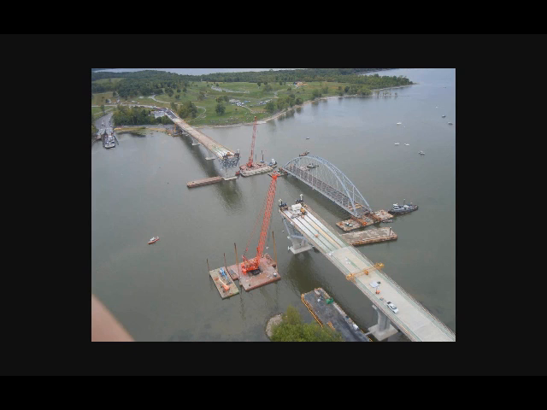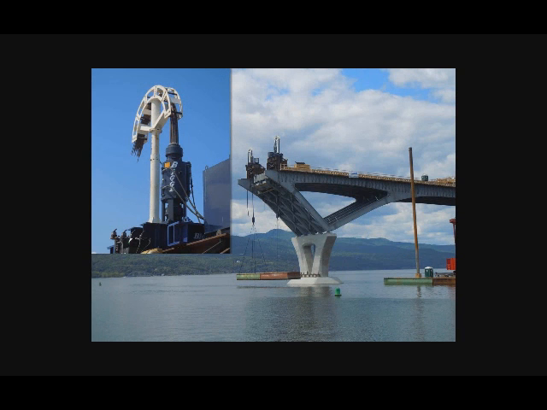So here we are approaching the site. The approach spans are done. They have to maneuver the arch in space into place. This is the lifting assembly. So these are strand jacks.